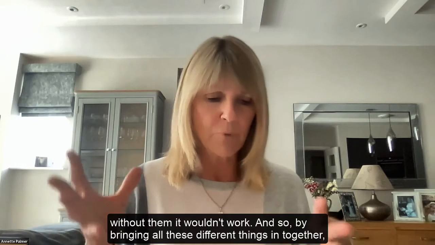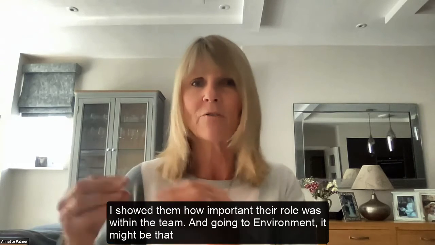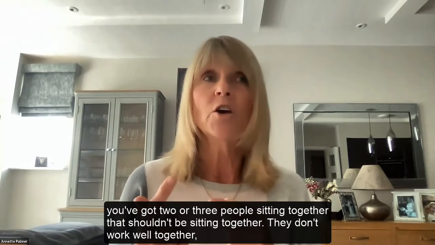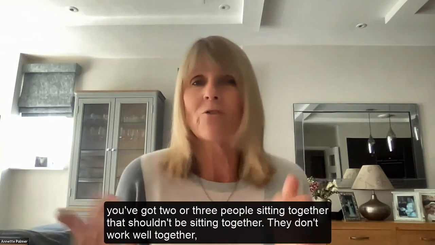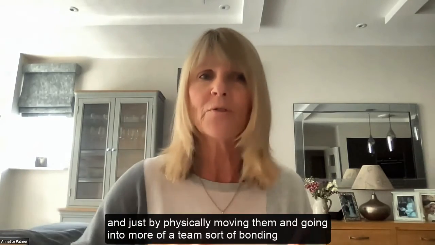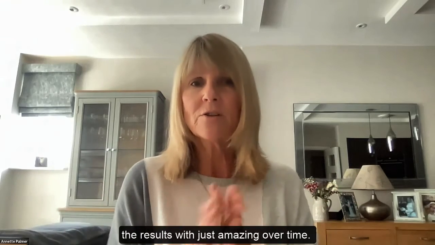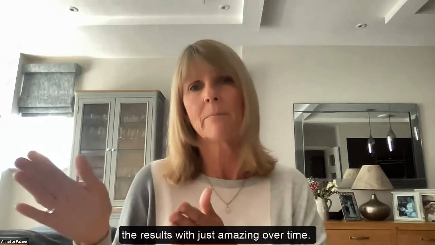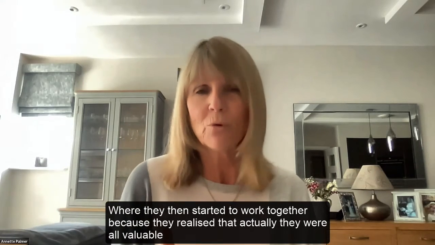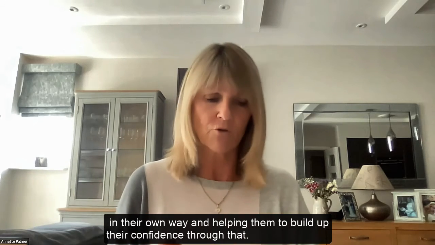By bringing all these different things together, I showed them how important their role was within the team. And going to environment, it might be that you've got 2 or 3 people sitting together that shouldn't be sitting together. They don't work well together. Just by physically moving them and going into more of a team bonding, the results were amazing over time, where they started to work together because they realized that they were all valuable in their own way, and it helped them build up their confidence.